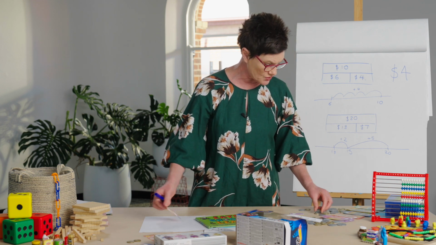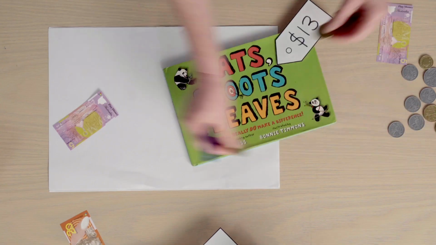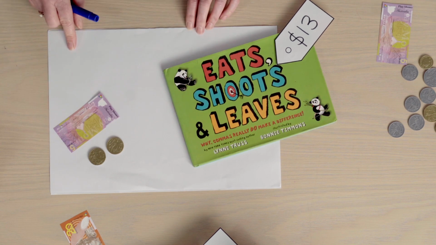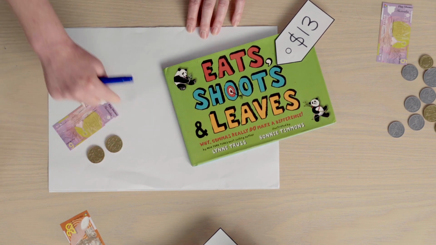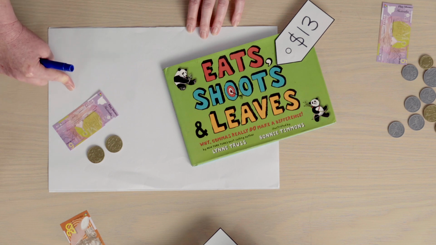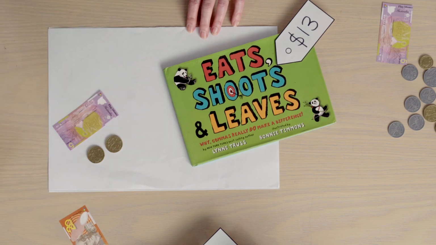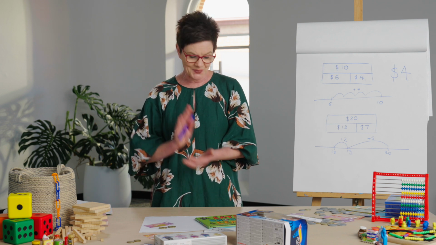Let's have a look what $7 looks like. Here it is. A $5 note and 2 ones. $7 change if I gave the shopkeeper the $20 note. All right, we're getting good at this.